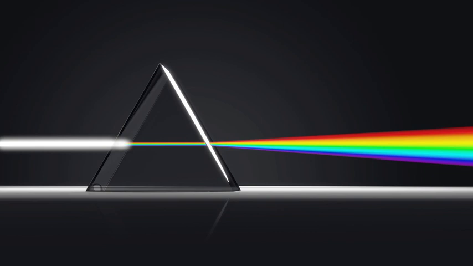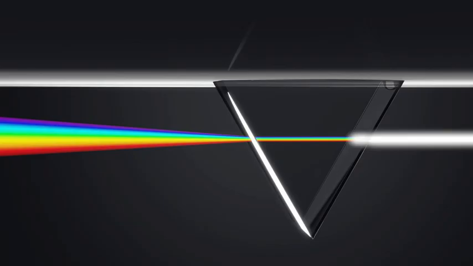But I think that Newton kind of got credit for the whole thing, because he took the experiment a step further. He had two prisms, one where the white light was going through and breaking up into the colors, and then he put another prism there for the colors to go through, and guess what? It recombined into the white light.